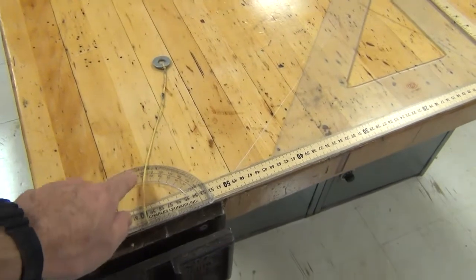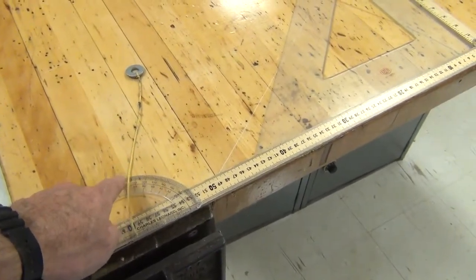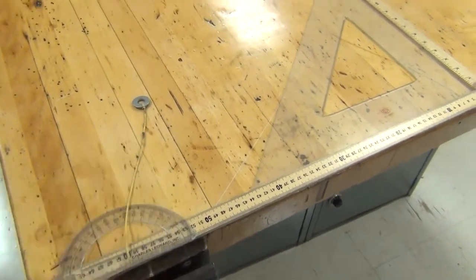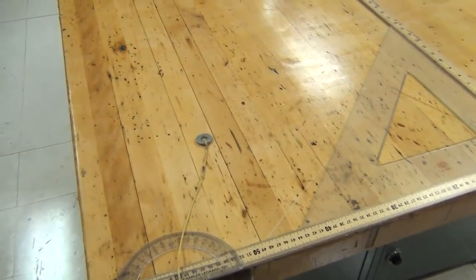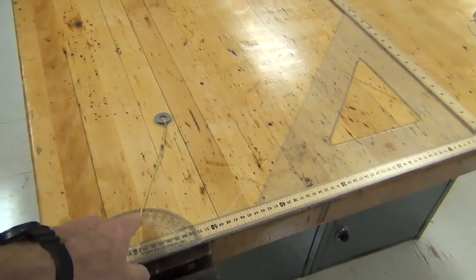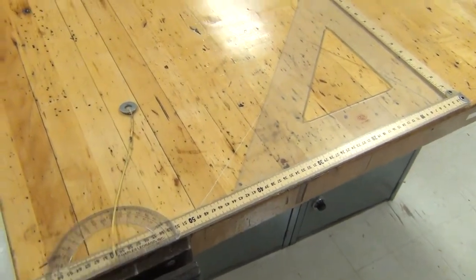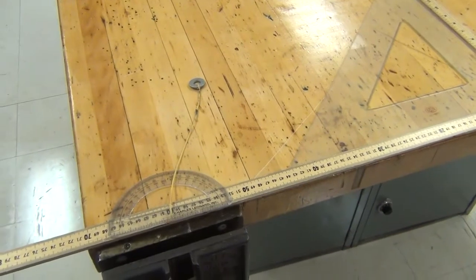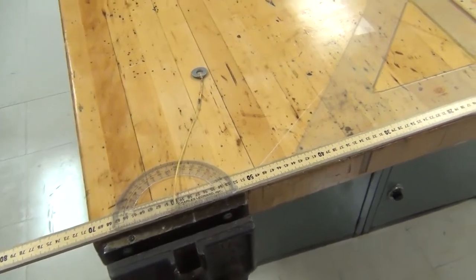I know that the string is a little fat. You have to do your best to line it up as best possible with a specific angle, right? You're probably not going to be able to do fractions of an angle with a string that's basically at least a whole degree fat on the scale. Okay, very good.